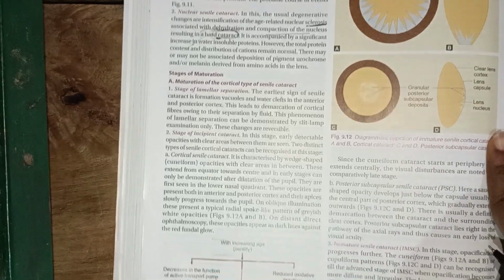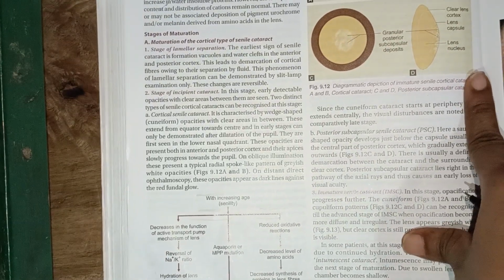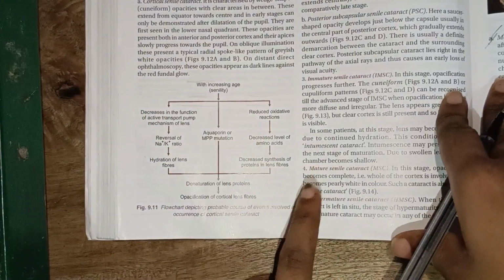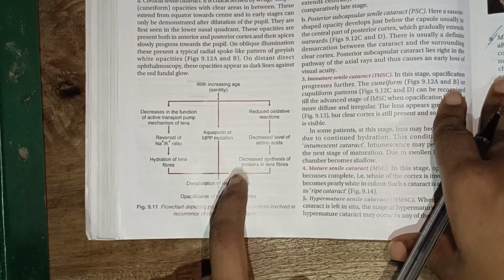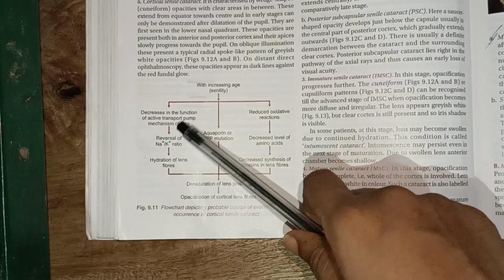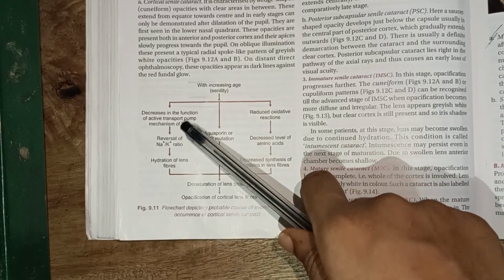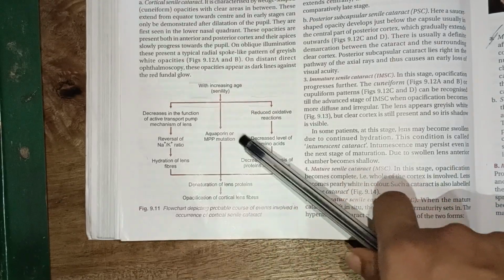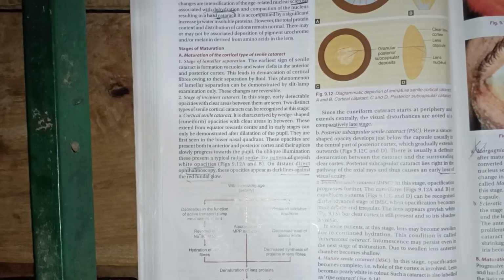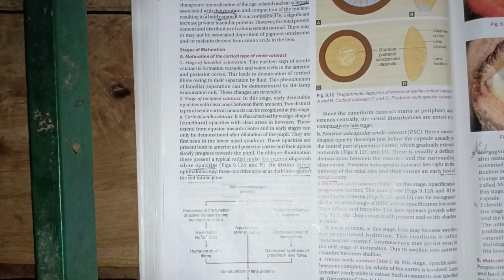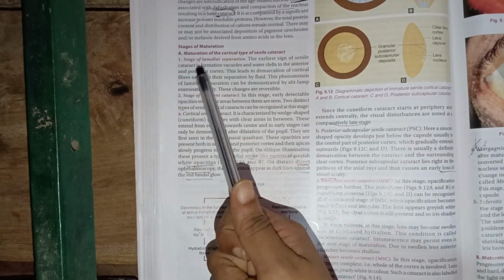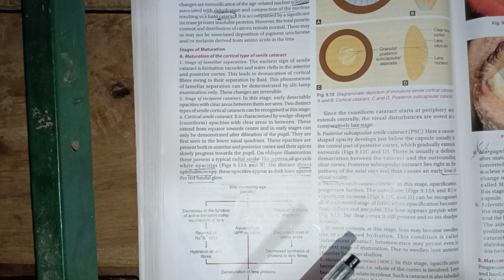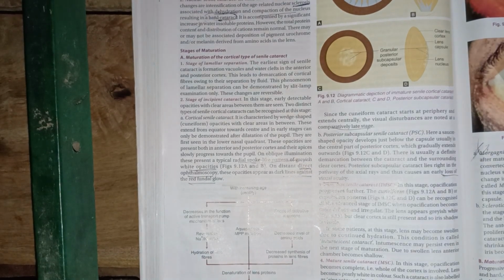Next we should discuss the stages of maturation. What are the stages of maturation? Stages of maturation are very, very important. Before the stages of maturation, we can deal with the cortical senile cataract. See, with increasing age, there is a decrease in the functional activity of Na+ K+ ATPase. Because of this Na+ K+ reversal it leads to hydration of the lens, and the aquaporin mutational cycle leads to maturation. The stages of maturation are: first lamellar separation, then incipient and immature, mature and hypermature. All these are present in the stages of maturation.